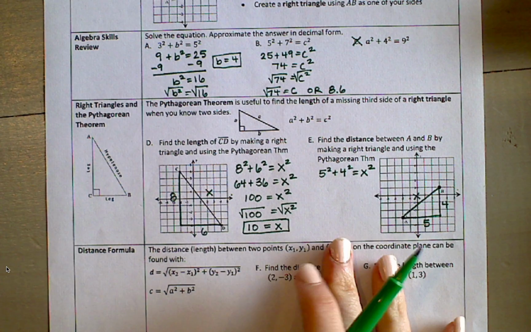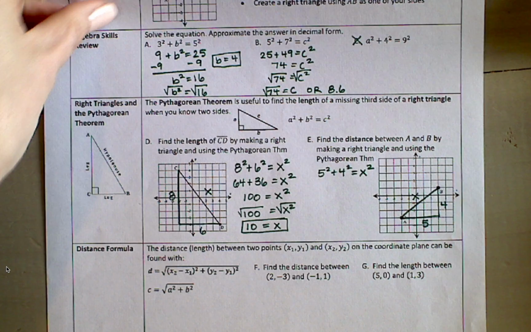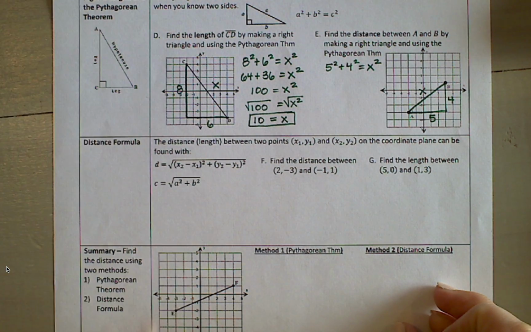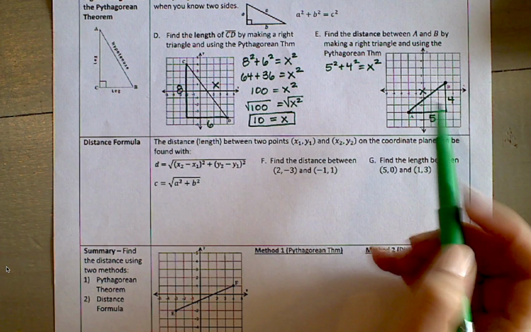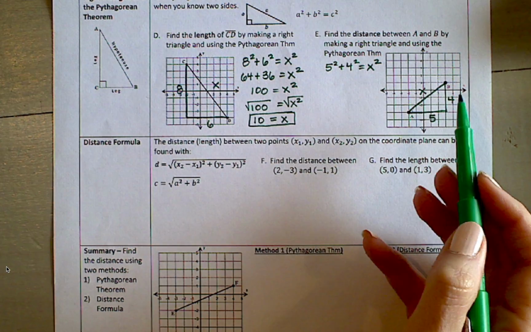Now, another way to figure out distance instead of using Pythagorean theorem is something called distance formula. It is not my favorite, but it's something that you can do. I recommend, if you really understood the Pythagorean theorem, that anytime you're given 2 points, you draw them on your coordinate grid and then use Pythagorean theorem.